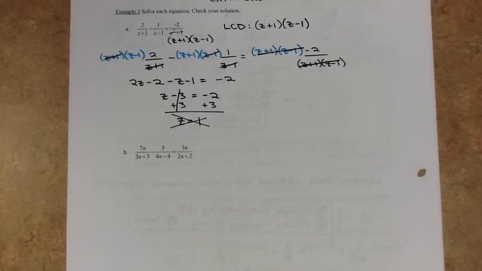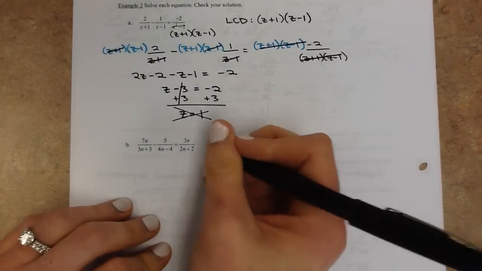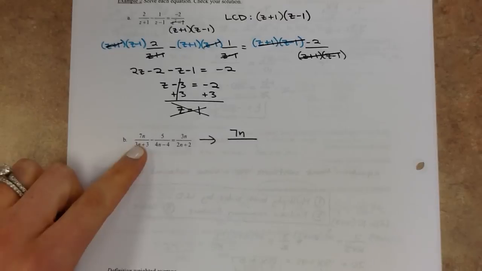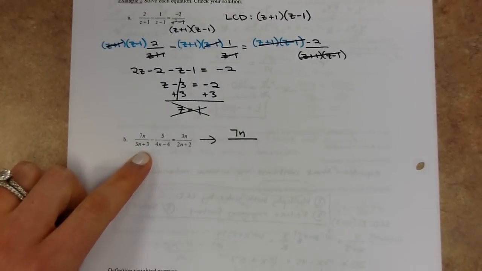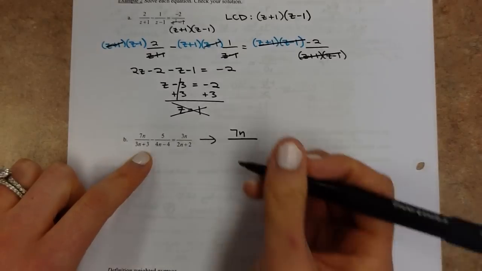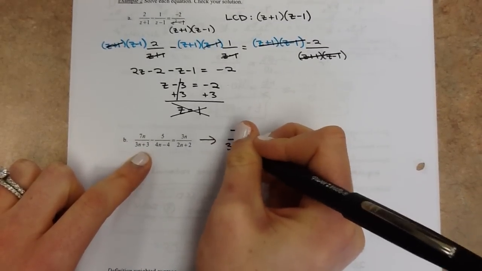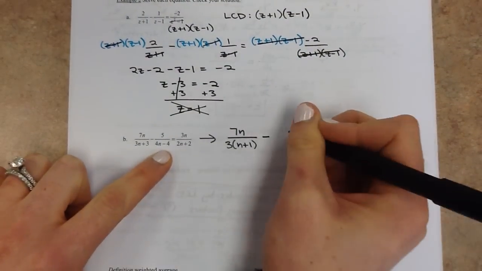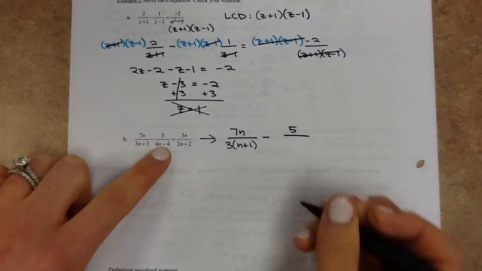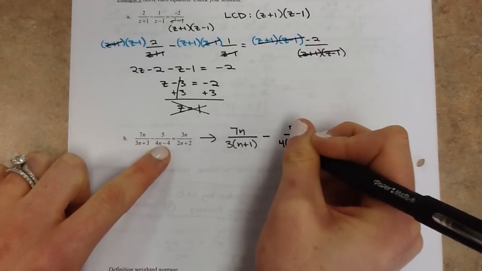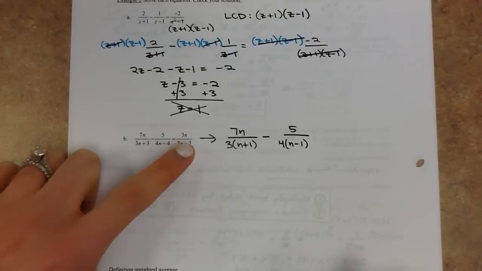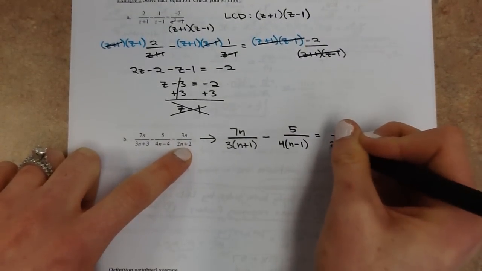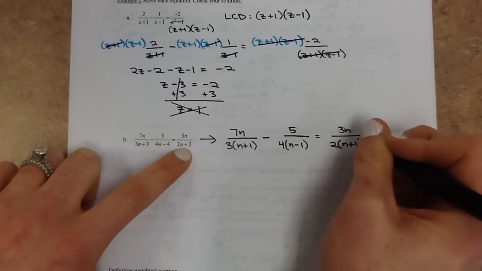Okay, let's look at another one. We're going to factor down these denominators, so I'm actually going to rewrite the entire thing. So 7n over, this denominator I can factor to GCF. Do not forget about the GCF. Happens with a lot of factoring. So there's a 3, can factor that out, and I'm left with an n plus 1. Minus, for this term I have a 5 over, here I can factor out a 4, and I'm left with an n minus 1, equals 3n, and then over, here I can factor out a 2. And then I have an n plus 1 in parentheses.